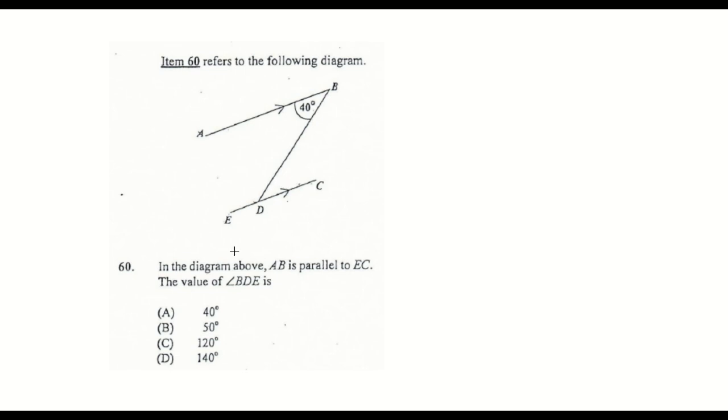This one here, in the diagram above, AB equals EC. AB is parallel to EC. The value of BDE, so that's this one. We know that 40 and this angle here are supplementary, so 40 plus some angle here is 180, so this would be 140.